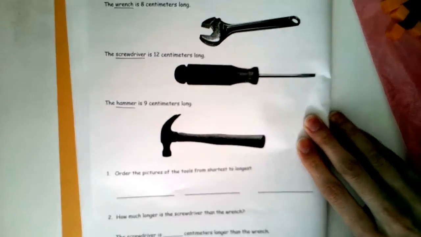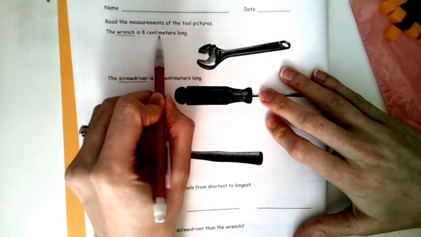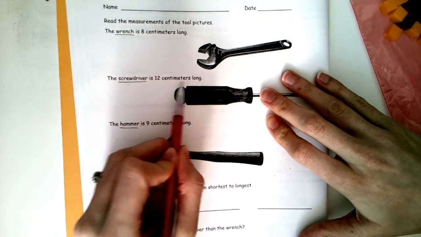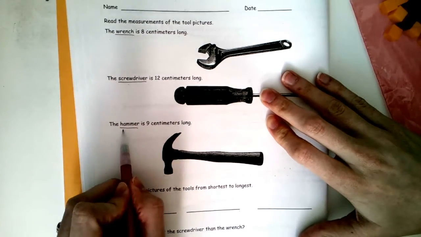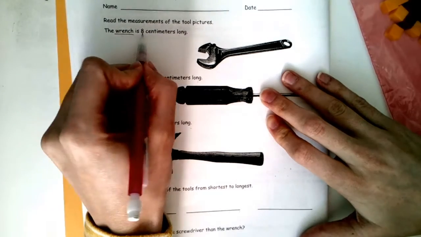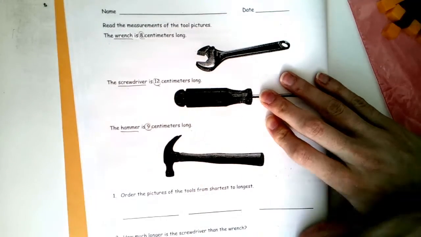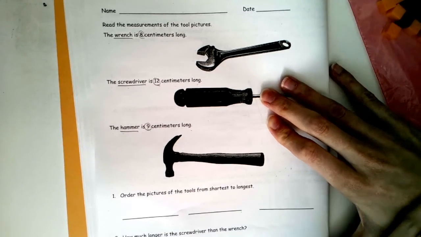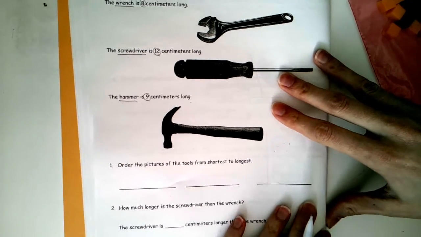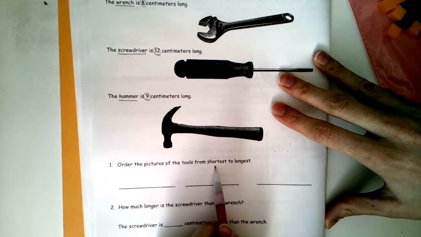So it tells you the wrench is 8 centimeters long. The screwdriver is 12 centimeters long. The hammer is 9 centimeters long. Okay, so you have all your measurements, 8, 12, and 9 centimeters. So, you don't need your cubes or anything for that, do you? Your job is to order the pictures of the tools from shortest first.